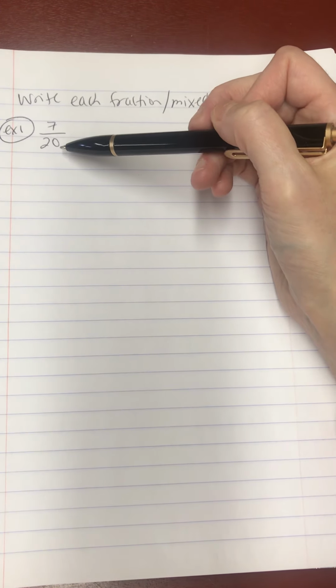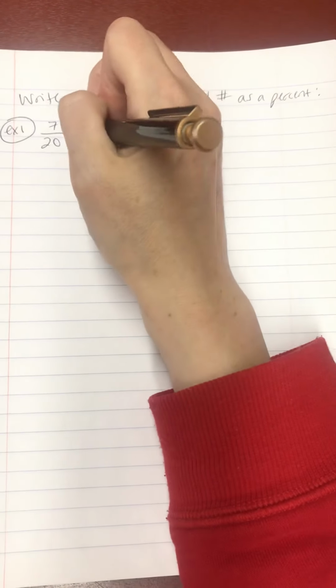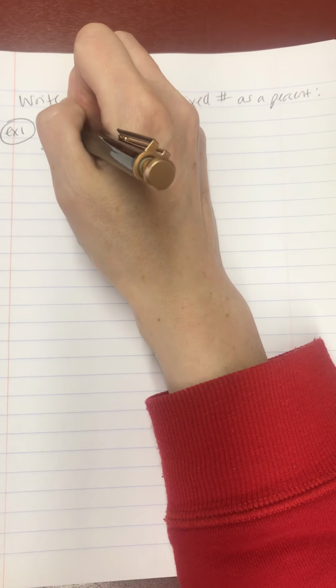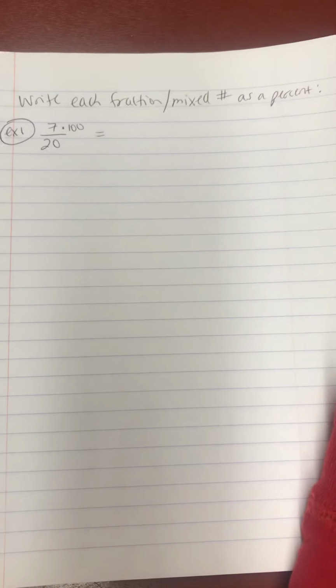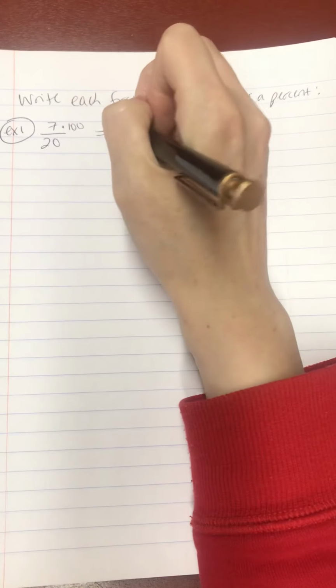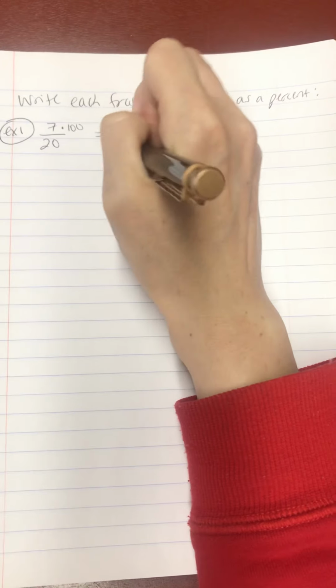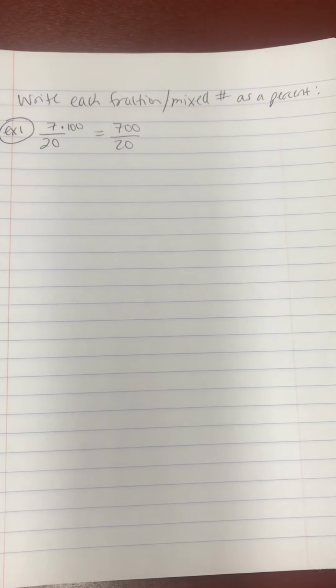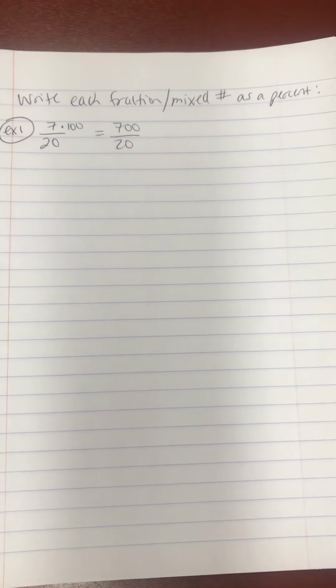For those of you that want to see it by hand, I'll show you that first method that we wrote down where I said multiply the numerator by 100. So when you do that, you get 7 times 100, which is 700, and the bottom stays the same. Notice it didn't say anything about the denominator. It just said multiply the numerator by 100. So we get 700/20.